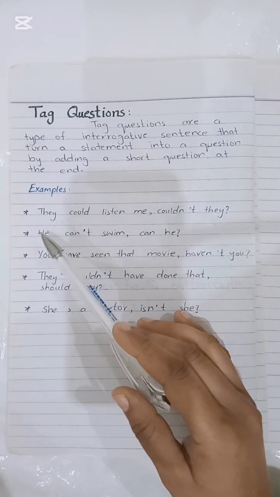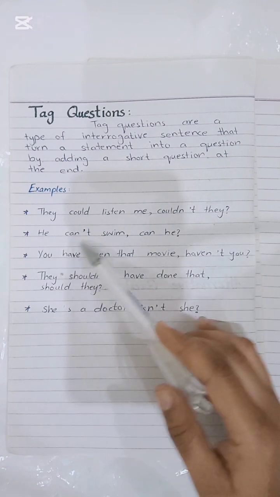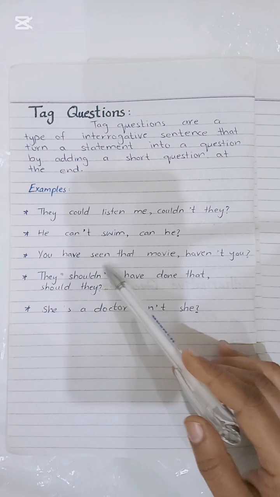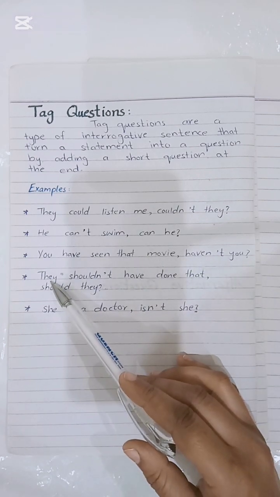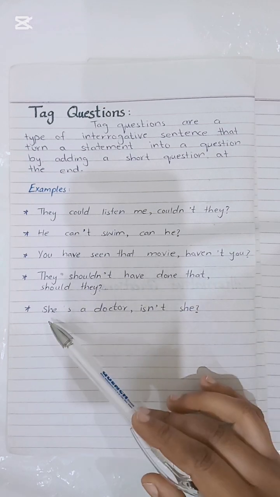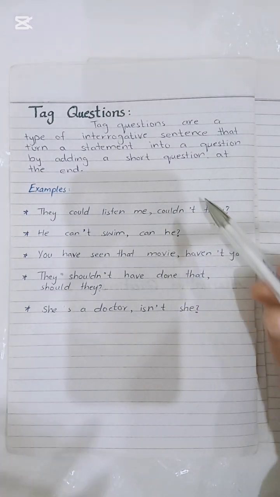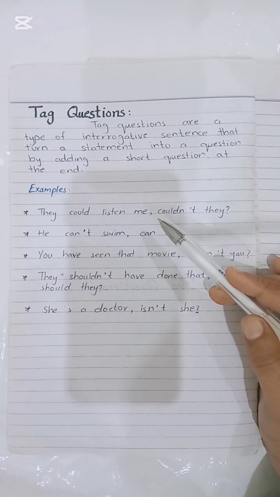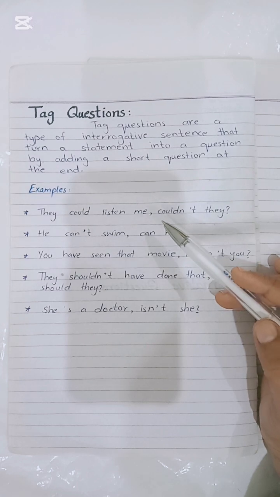Let's see them. They could listen to me, couldn't they? He can't swim, can he? You have seen that movie, haven't you? They shouldn't have done that, should they? She is a doctor, isn't she? In these sentences, you can notice that they are all made according to the pronoun of the sentence and according to the helping verb of the sentence.